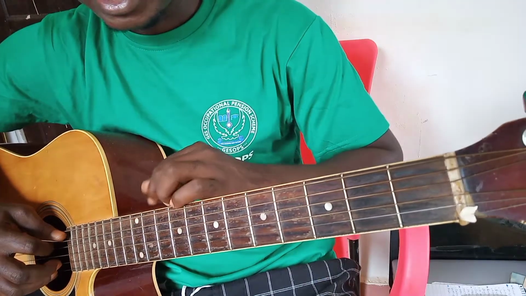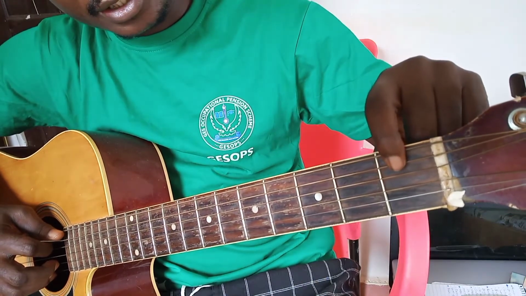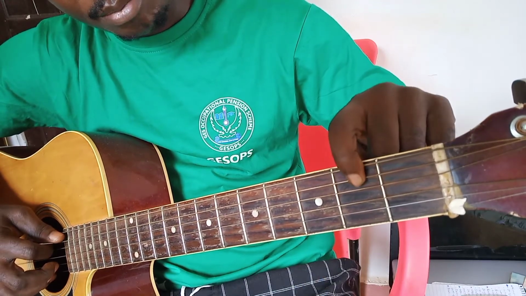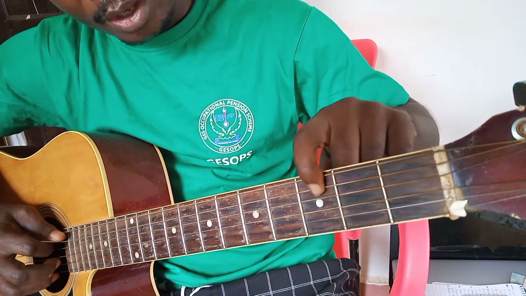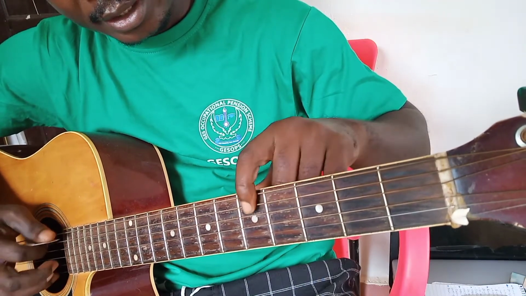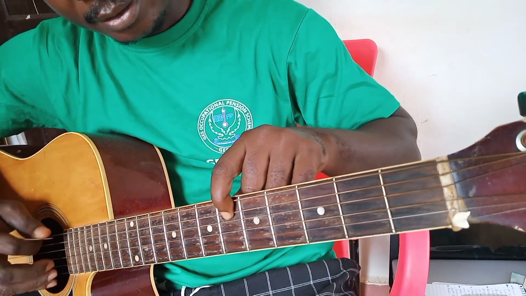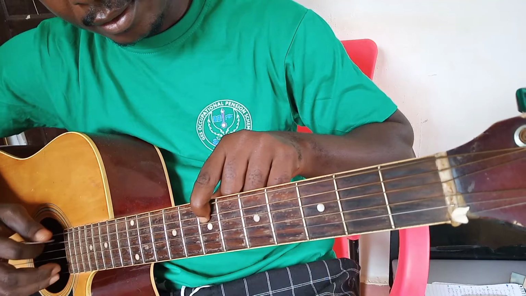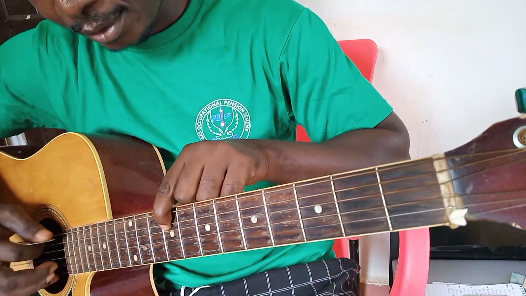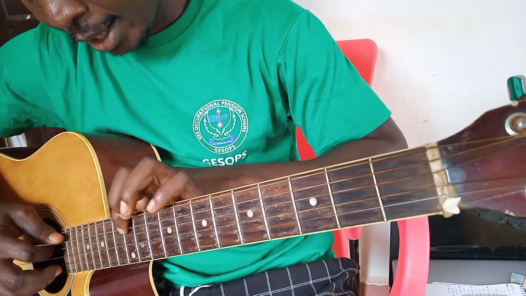Then when we pick the A string, the first fret is B flat, B, C, C sharp, D, E flat, E, F, F sharp, G, G sharp, A.